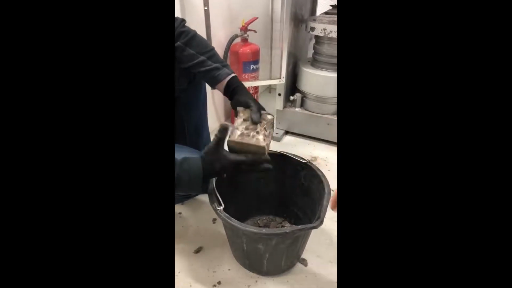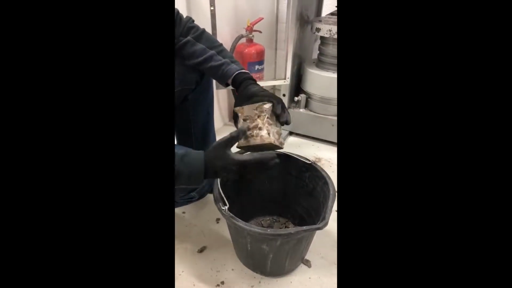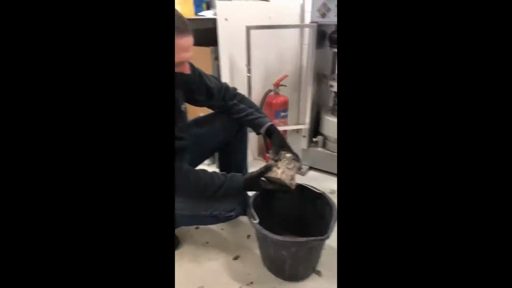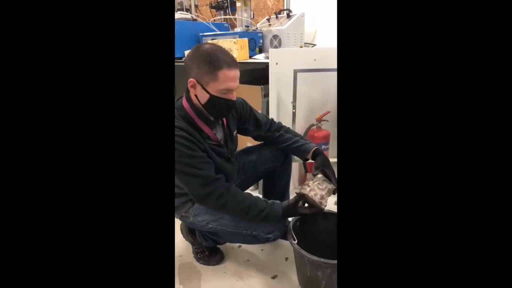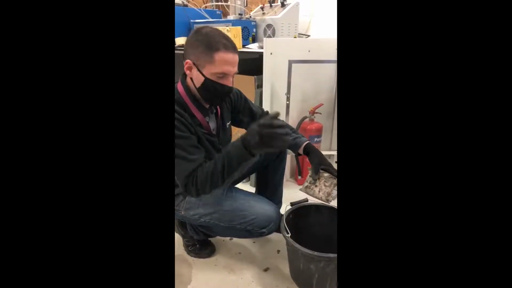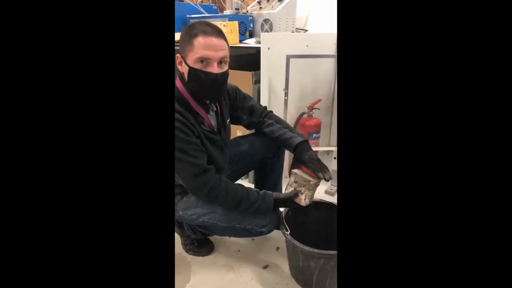So that's kind of typical. That's what you would want to expect, that kind of almost apple core effect. So that's a kind of normal failure. So that's about it for this first sample. So what we'll do now is we'll test the second one, and then we can do a comparison of the results.